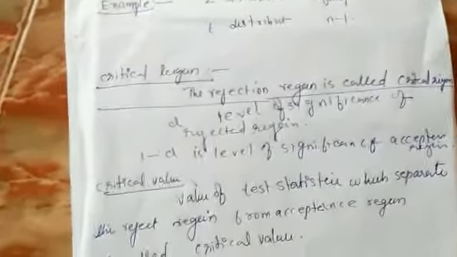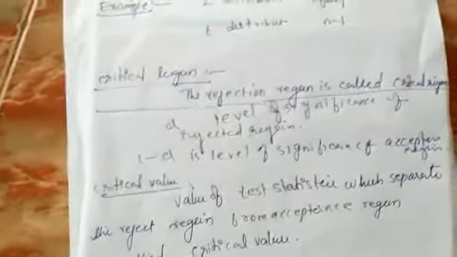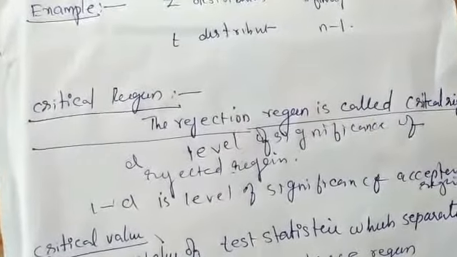The rejection region is called the critical region. The range of variation we can divide into two regions: one is the accepted region and the other is the rejected region. The rejected region is called the critical region. Level of significance of the rejected region is alpha, and of the accepted region is 1 minus alpha.